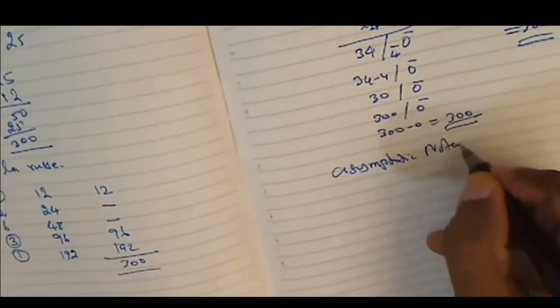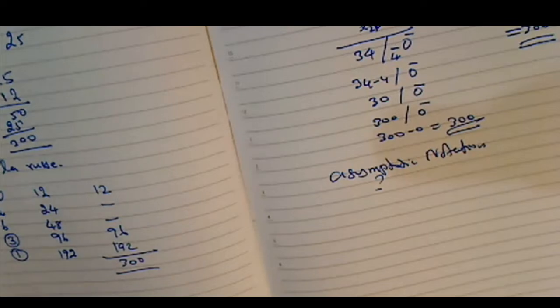Asymptotic notation. What do we mean by asymptotic? These time and space factors are defined as a function. If you plot the function, it can be represented as a curve.